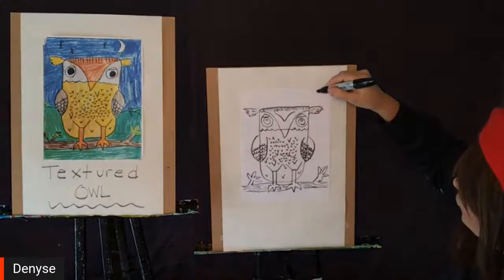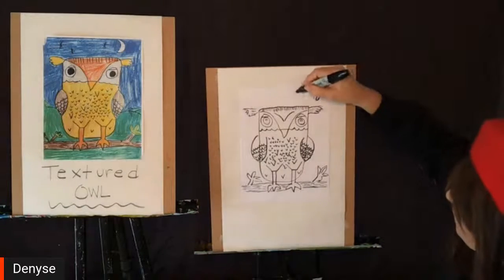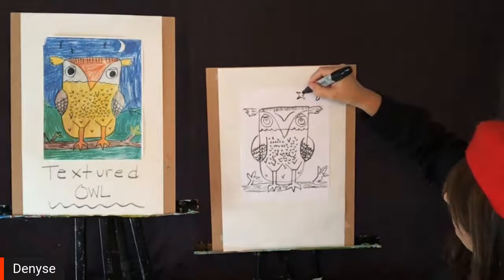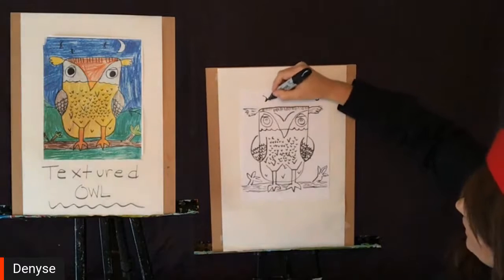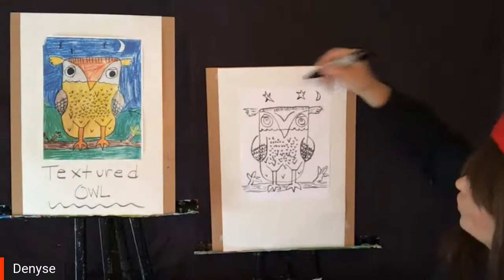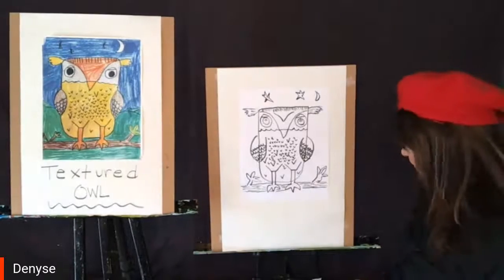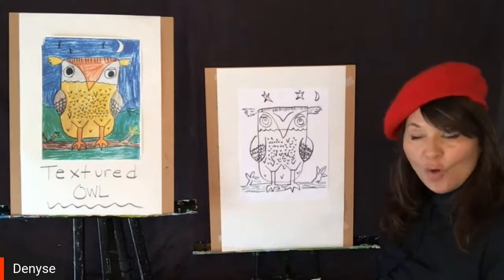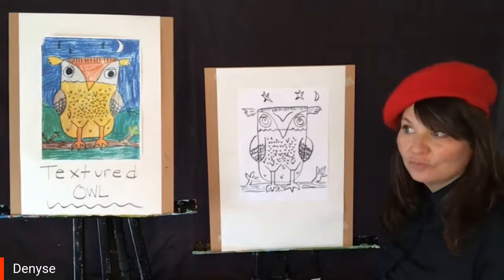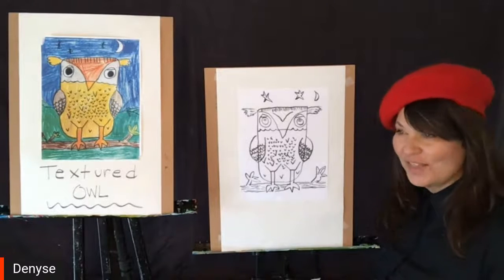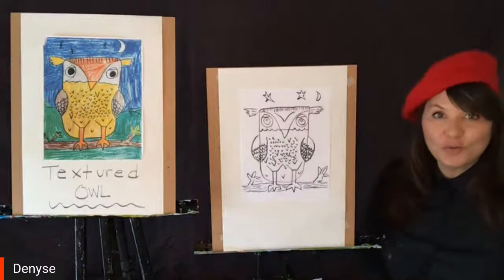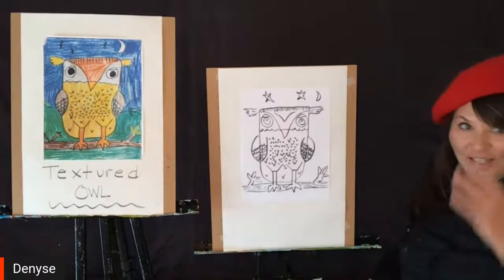And if you want to put the moon, if you want to put stars, if you want to put his name, if you want to write a story about your owl, you can write a story about your owl. Ollie the owl only ate octopus. No, I was trying to think of an O word. You can write a whole story with as many O words as you guys can think of, right?